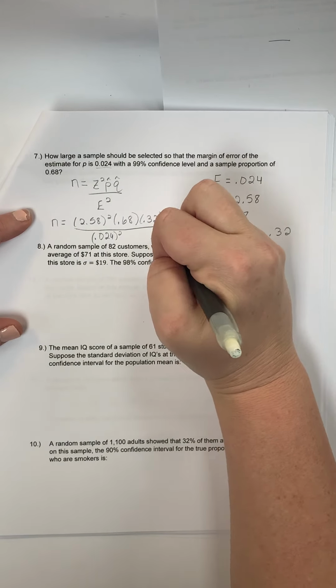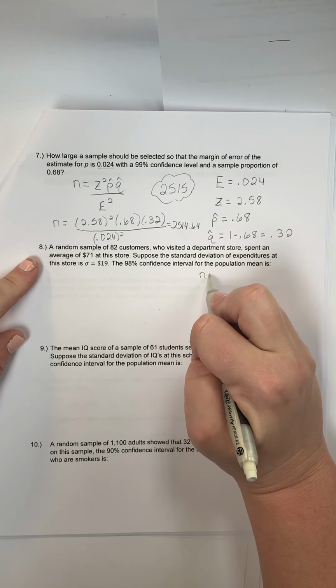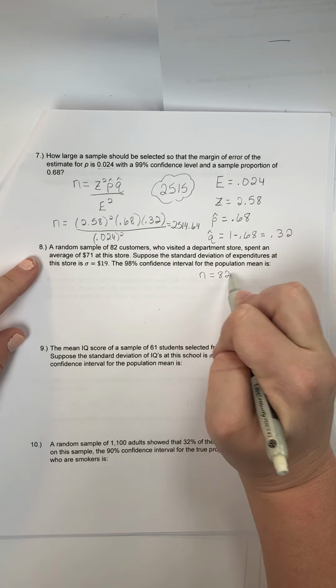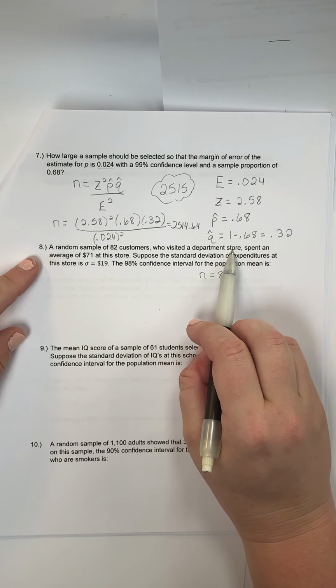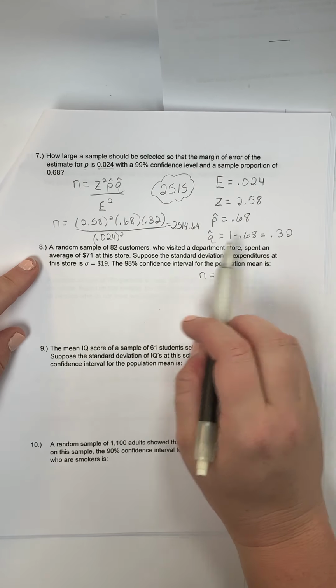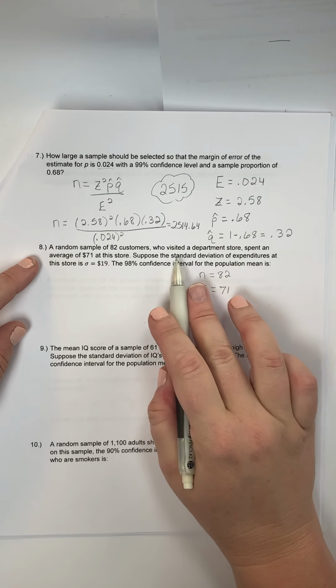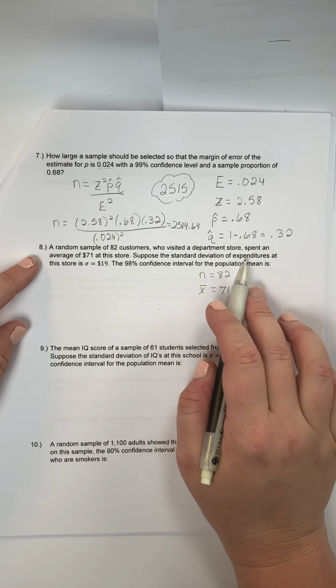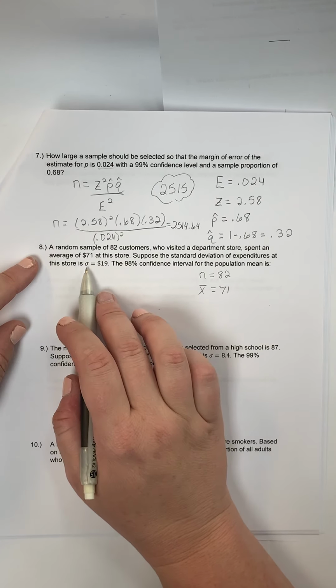All right, first, a random sample of 82 customers, so I have an n, who visited a department store, spent an average of $71 at this store. So this sample spent this much. That is your sample mean. That's X bar. Suppose the standard deviation of expenditures at this store is sigma equals 19.